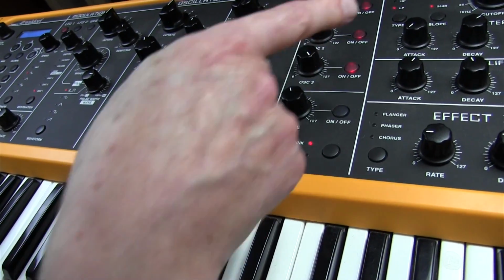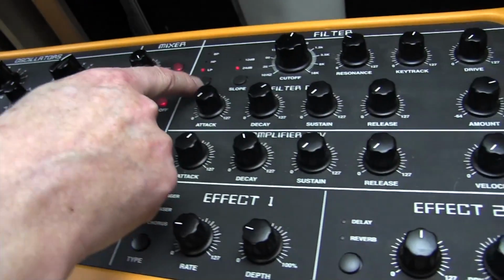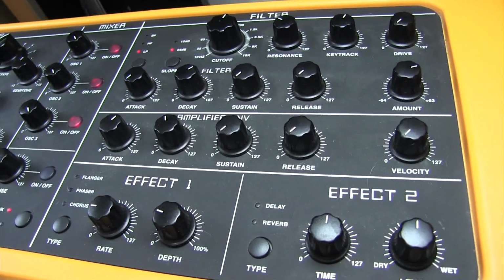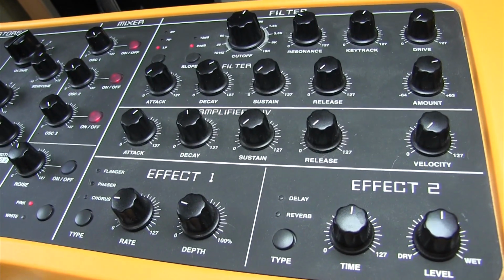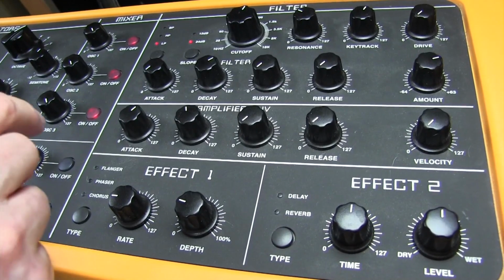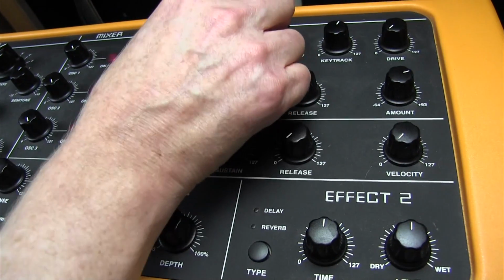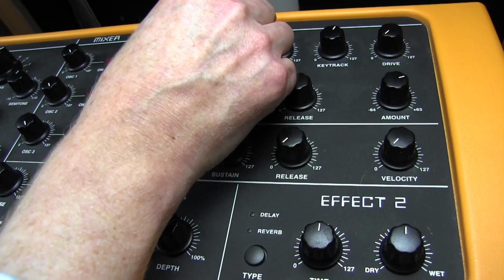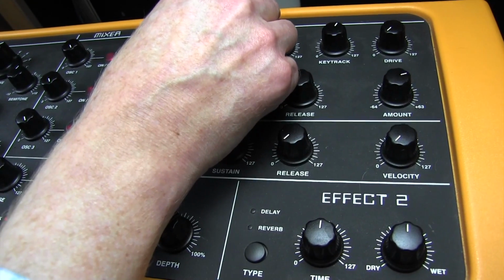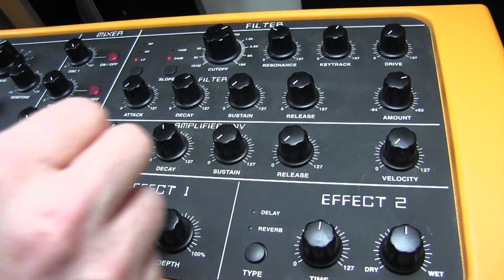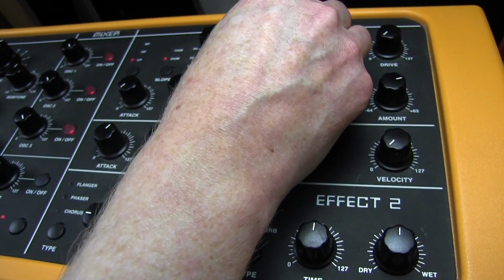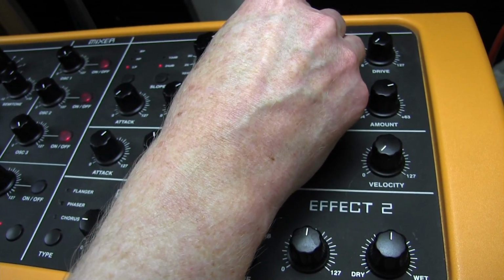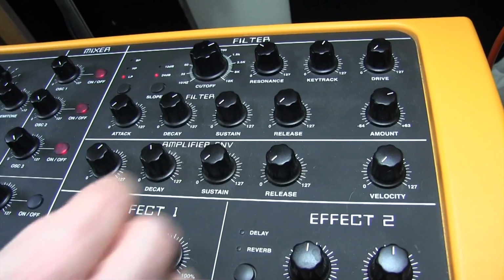And at the moment, we're going to see what happens with our low-pass filter, but we're going to change that in a second to a band pass. So, low-pass filter at the moment, 85. There we are. Resonance 39. Key track 94.